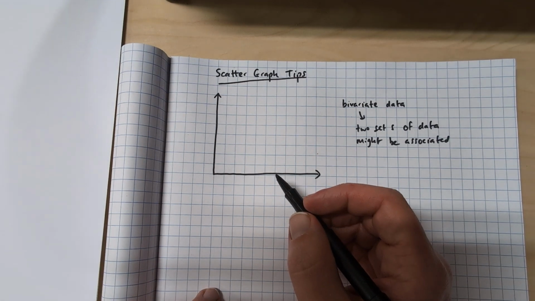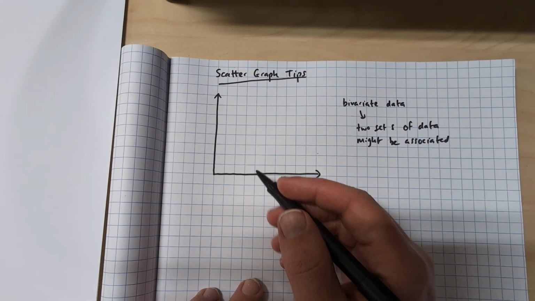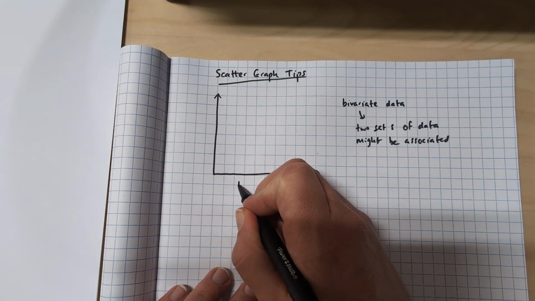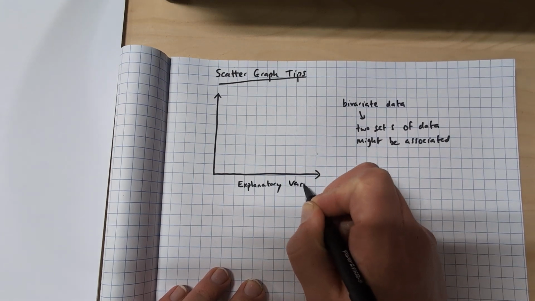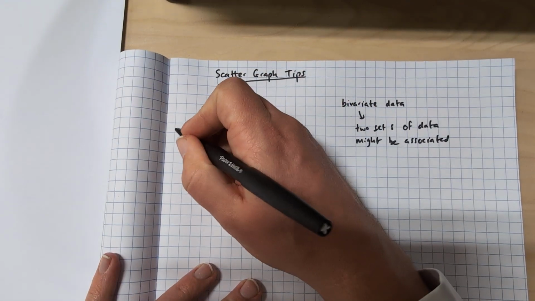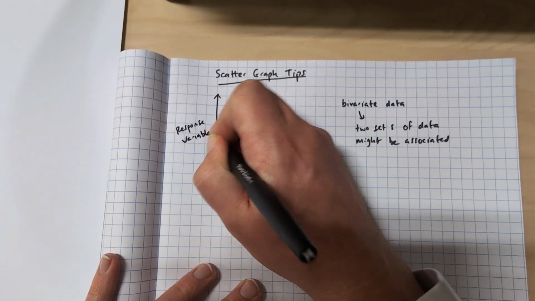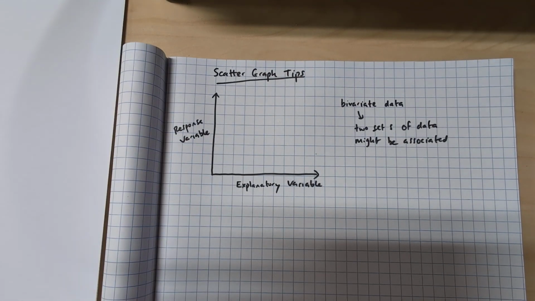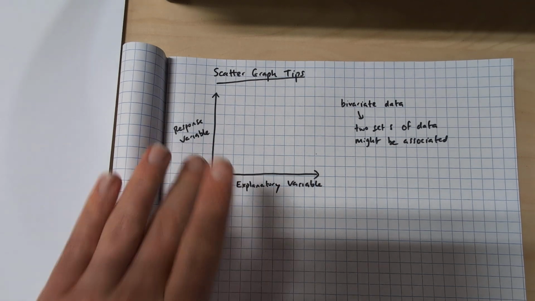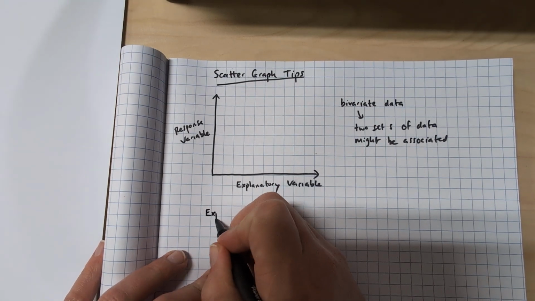Next, we're going to talk about the two types of variables you can have, the two sets of bivariate data that go into your scatter graph. Firstly, you'd have your explanatory variable, which is always on the x-axis. And on the y-axis, you have your response variable. Now, sometimes it asks you, how do you know which one's the explanatory and which one's the response variable? And you would just say explanatory is on the x-axis and response is on the y. However, sometimes it asks you to define exactly what explanatory variable is.